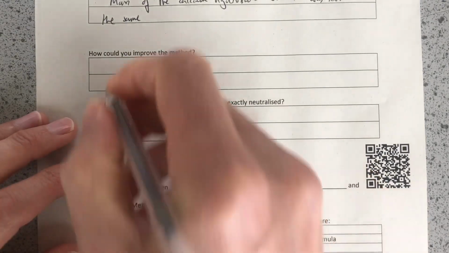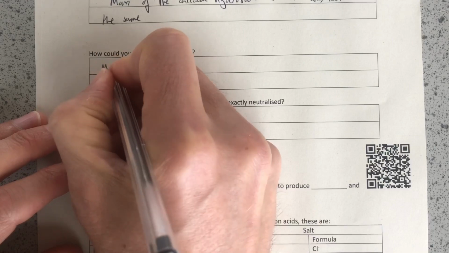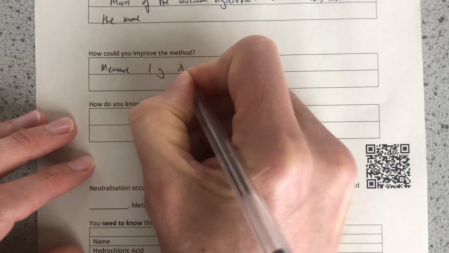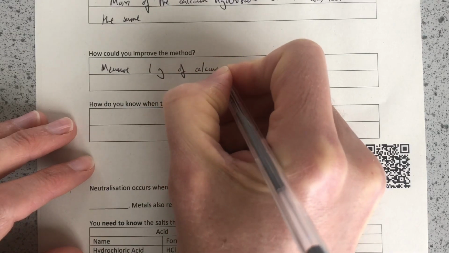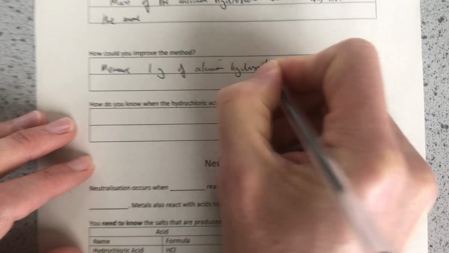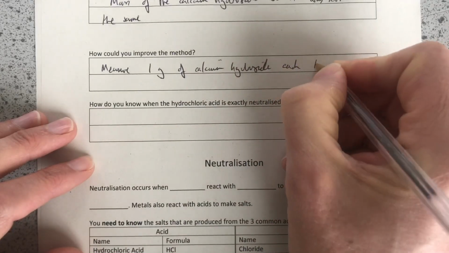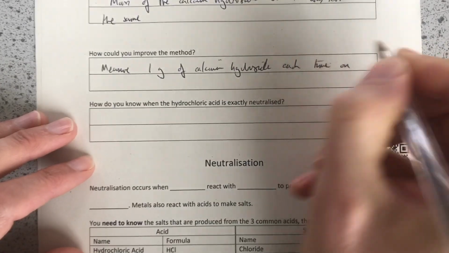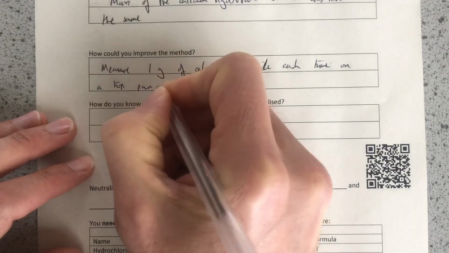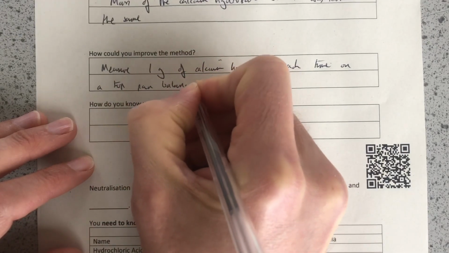How could we improve the method? We could measure 1 gram of calcium hydroxide each time on a top pan balance.